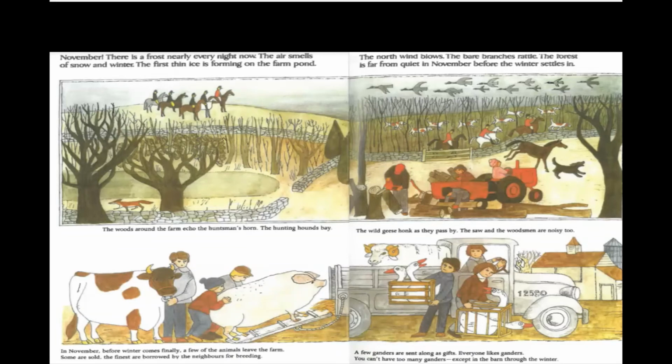While I'm reading these 2 pages, I want you to think what key details on these pages help us understand what happens in autumn time.